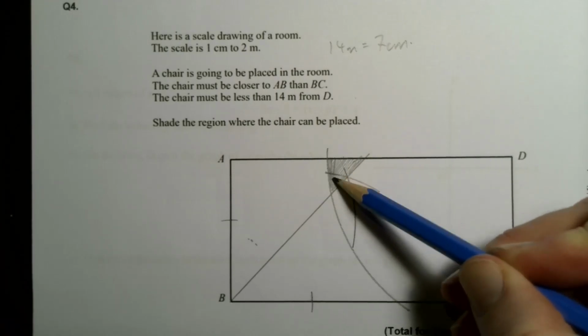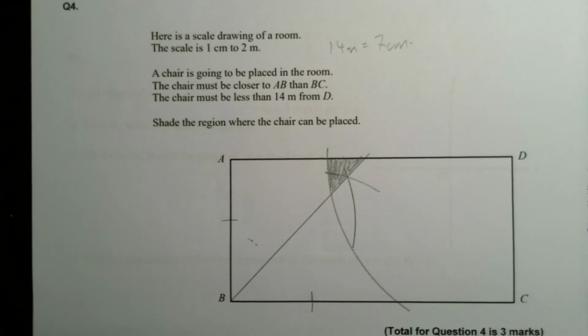So that is where we can put our chair. Don't know why, doesn't matter. Okay.